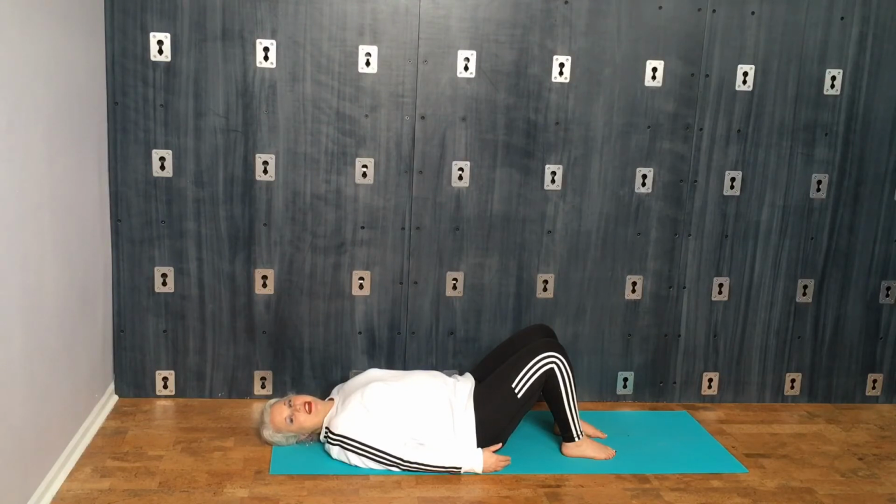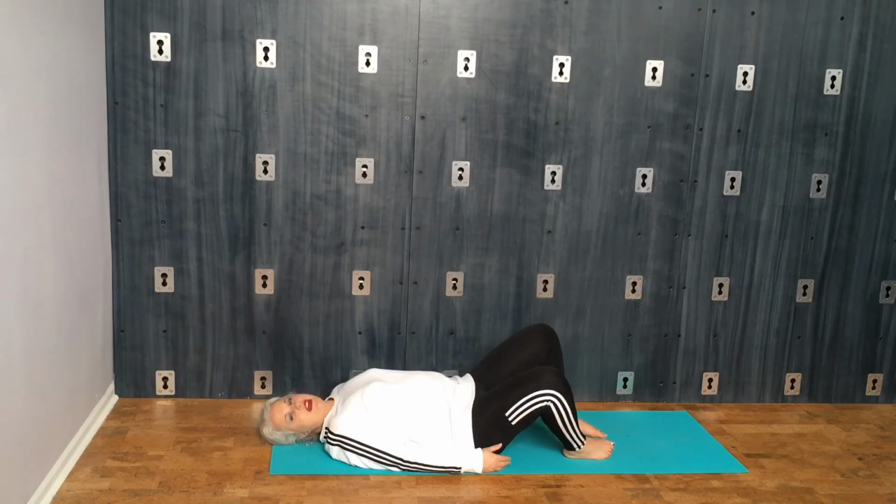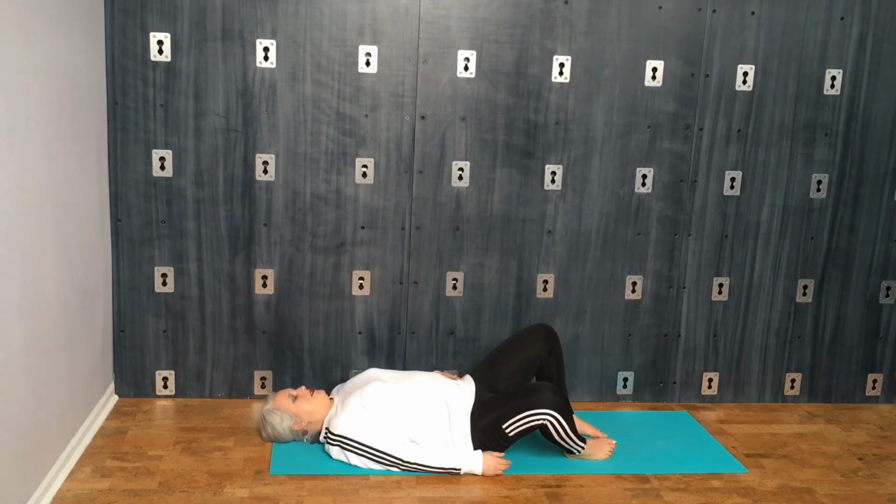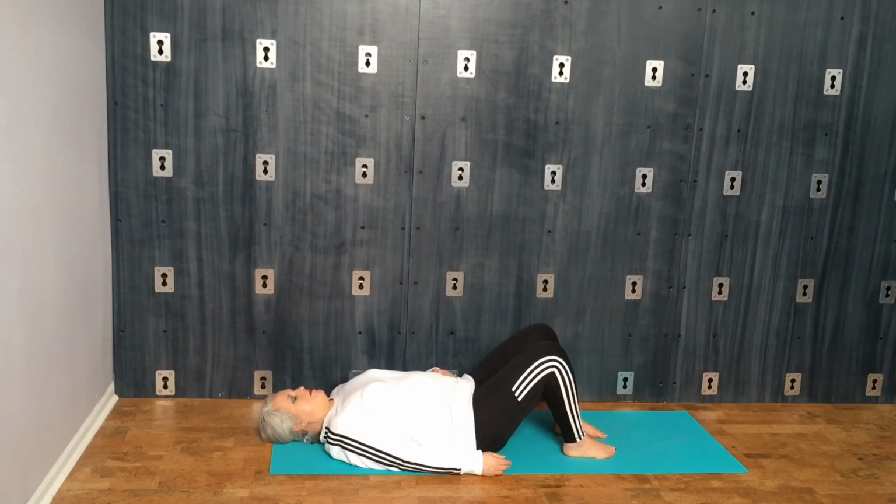All right, so let's start with one leg. It doesn't matter which, because we'll do both. But allow the foot to roll out to the pinky side. Now the leg that's not moving, that knee is still facing up towards the ceiling, and the pelvis is remaining heavy on the mat. And then you'll slowly draw it back up.